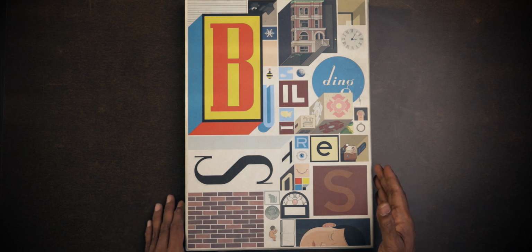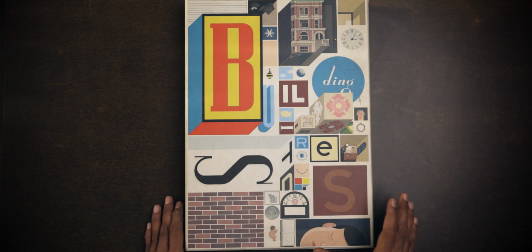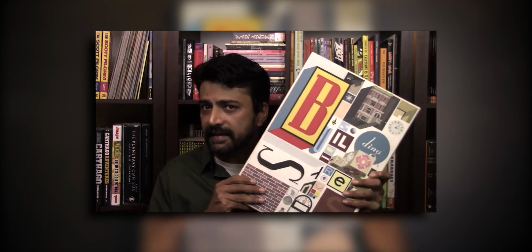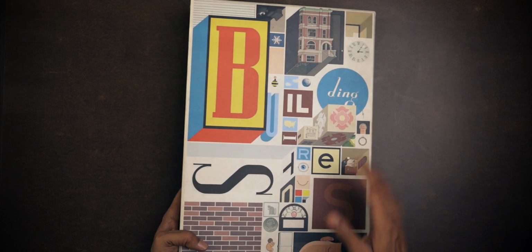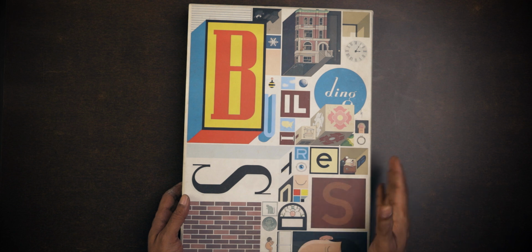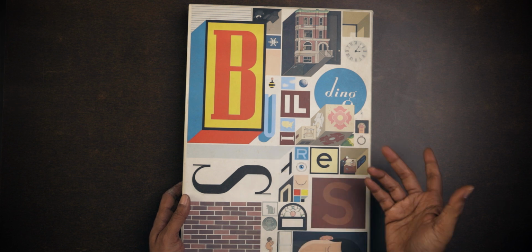This is Building Stories by Chris Ware, one of my absolute all-time favorite comic books for a number of reasons that I've gone into in detail in a previous video. About 3.5, almost 4 years ago, I made a video on Building Stories, and I'll link that above and in the description below. I'd recommend you check that out if you have no idea about Chris Ware or Building Stories. In this video, I'd like to fulfill a promise that I made in that video.